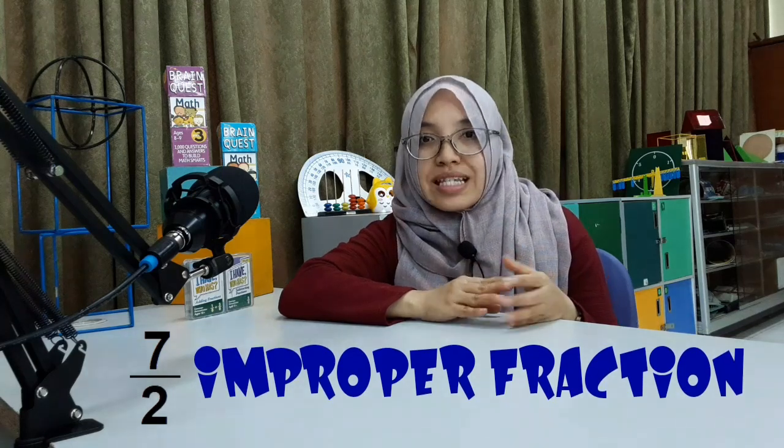Let's review a bit how to change an improper fraction into a mixed number and how to convert a mixed number into an improper fraction as well. For example, I have the improper fraction 7/2. 7/2 is an improper fraction because the numerator is greater than the denominator. How to convert it into a mixed number?